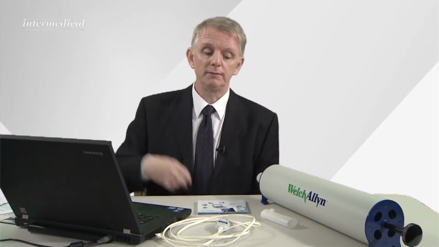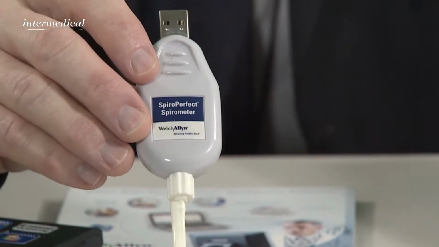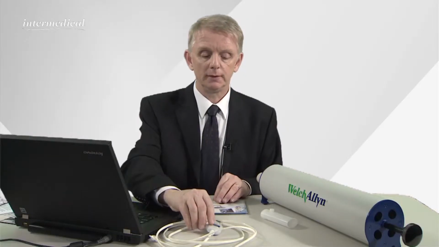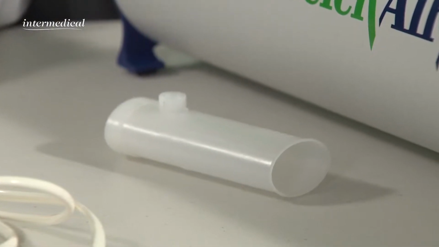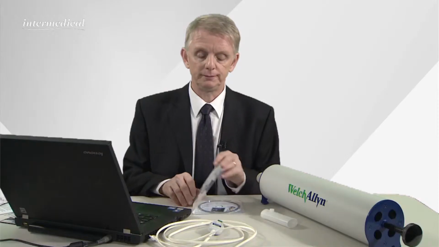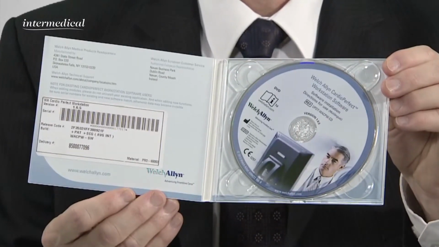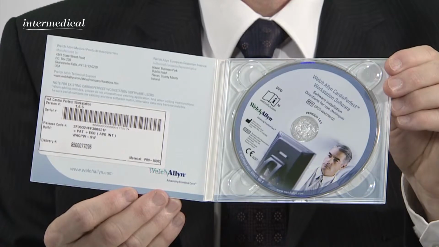When you buy the spirometer, you get a USB connection with tubing, disposable flow mouthpieces for the patient to use, SpiroPerfect software, which should be loaded to your PC or laptop. Finally, there's a 3-litre calibration syringe, and you should calibrate your spirometer once at the start of each day of use.